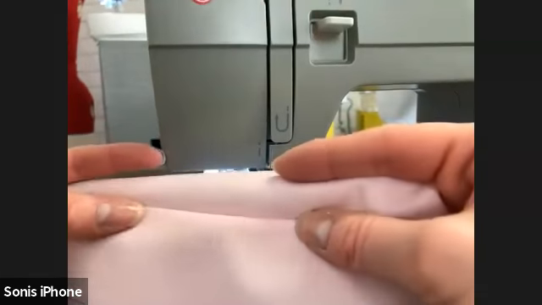To the question that was asked earlier, if I would have used a super long stitch on this fabric, it may have puckered a little bit. So you just have to test, just kind of like what I just did with that.